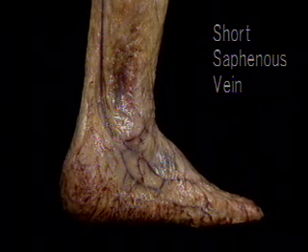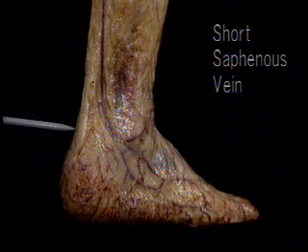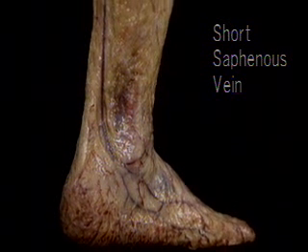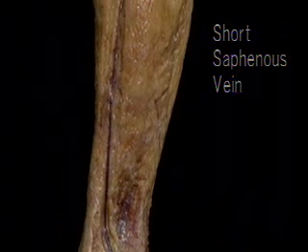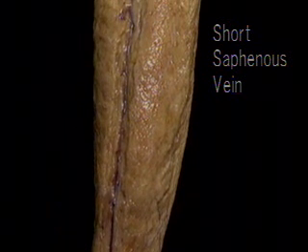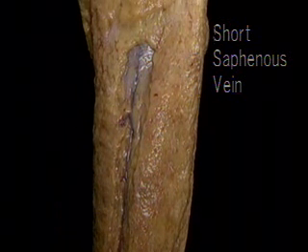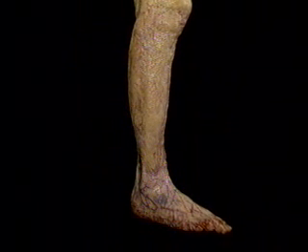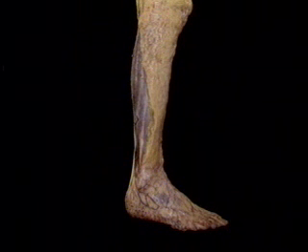The short saphenous vein runs up between the calcaneal tendon and the lateral malleolus. It goes up the back of the leg and passes through the deep fascia near the knee to join the popliteal vein. To see some of the superficial veins in more detail, we'll remove the subcutaneous fat from the back of the leg.